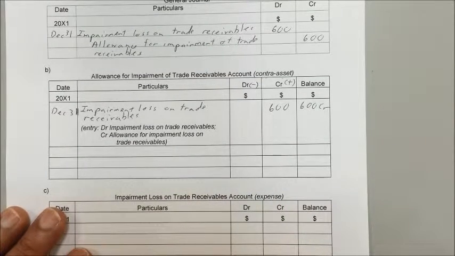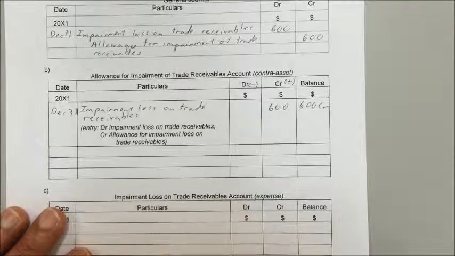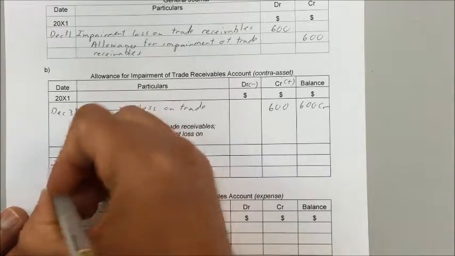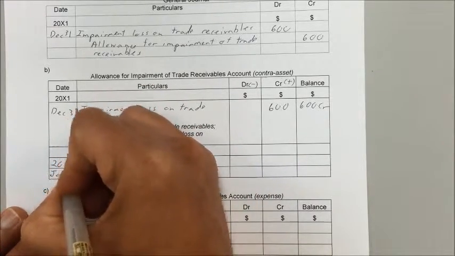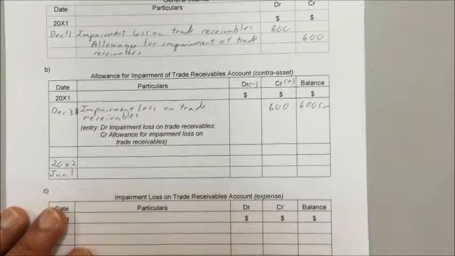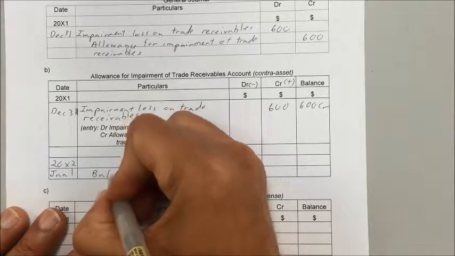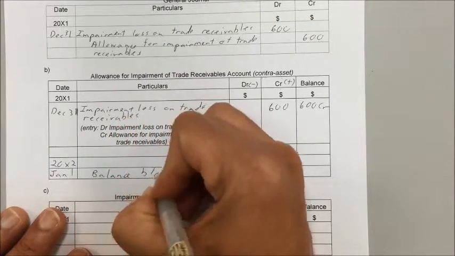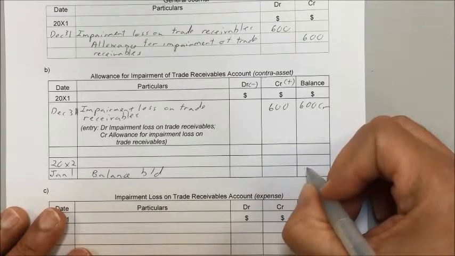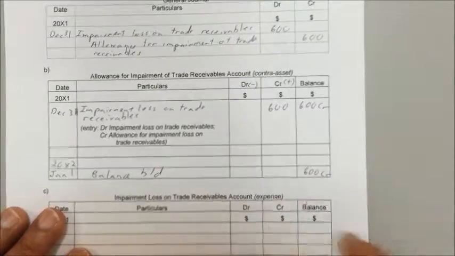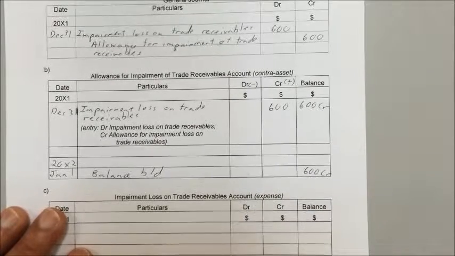There will be a balance brought down to the next year. So we will have to write 20x2, leave a line, and 1st of January, and write the balance brought down of $600 credit. Now there should not be anything written in the debit and credit columns when you are recording balance brought down.